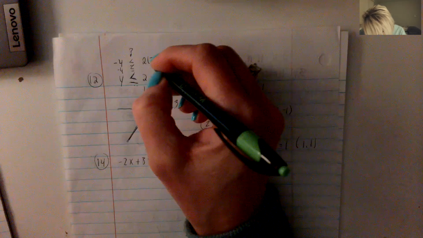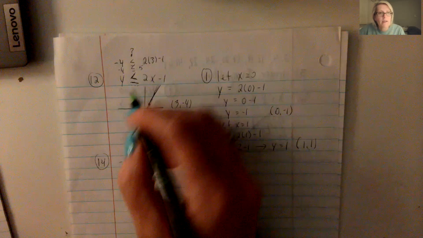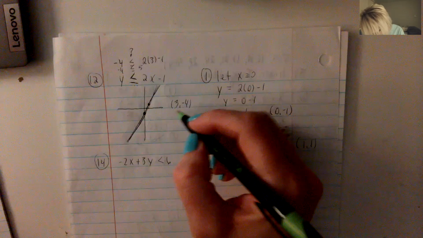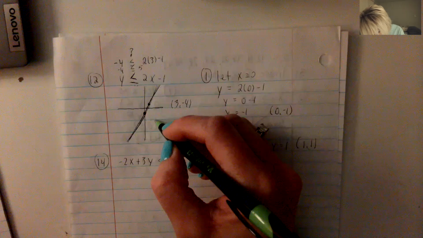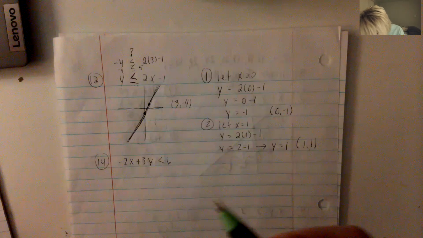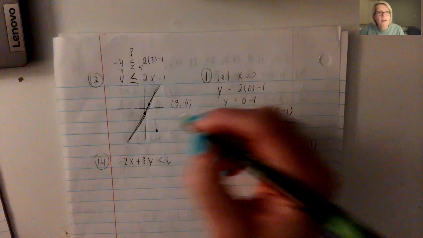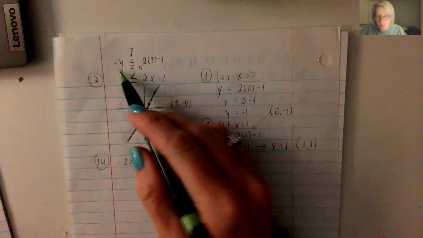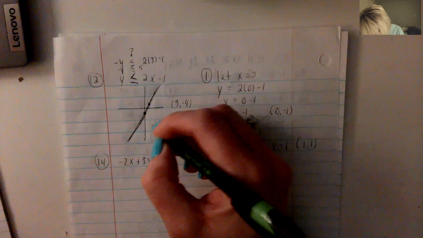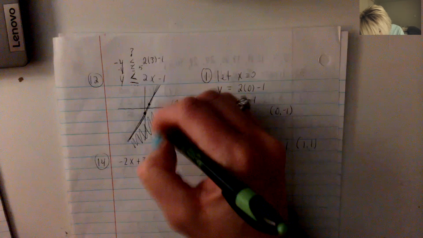So is -4 less than or equal to 6 minus 1, which is 5? So the point that we're looking at is over 3 and down 4. So that would be over here somewhere, right? And yes, -4 is less than or equal to +5. So I'm shading this way because it made a true statement.